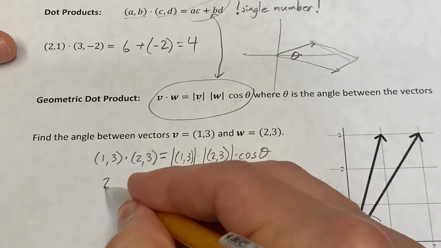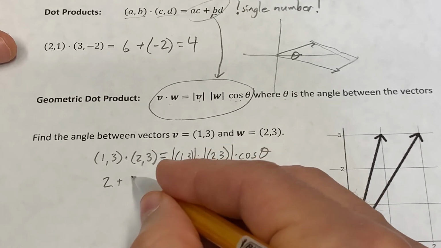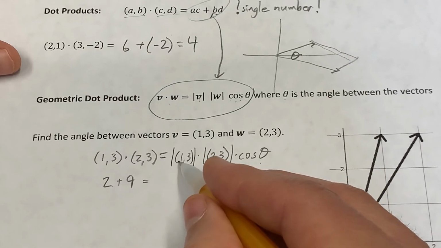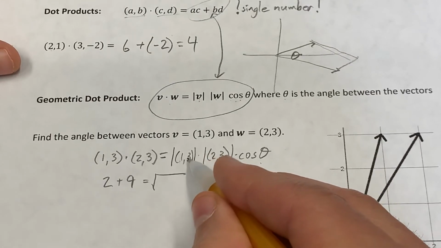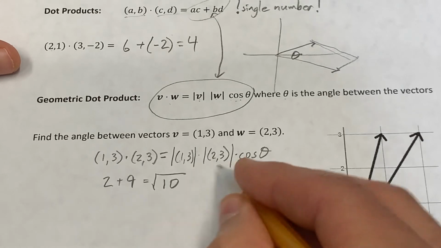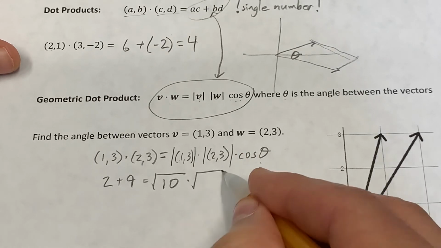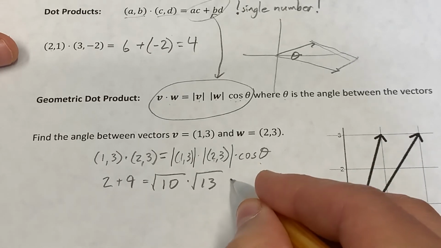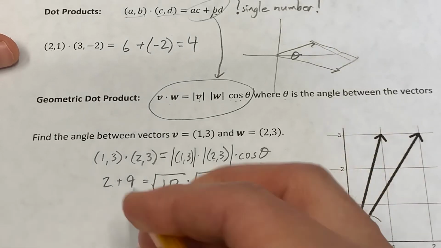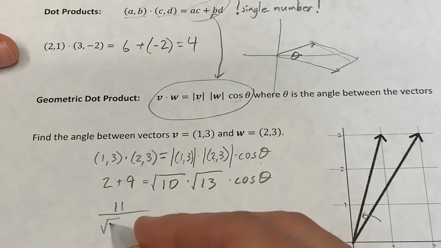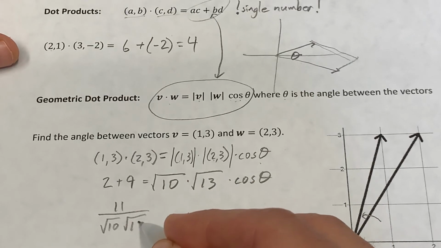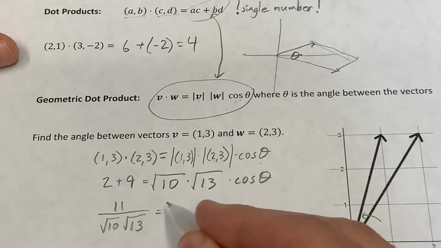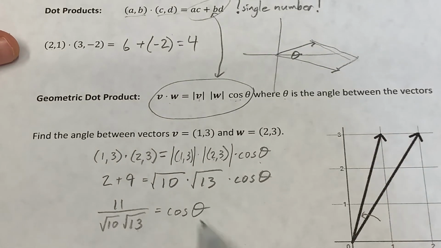1 times 2 plus 3 times 3 equals, let's see, this is the square root of 1 squared plus 3 squared, that's 10. This is the square root of 2 squared plus 3 squared, that's 13, times cosine theta. So we got 11 over the square root of 10 times the square root of 13. You can write that as the square root of 130 if you want to, equals cosine theta.